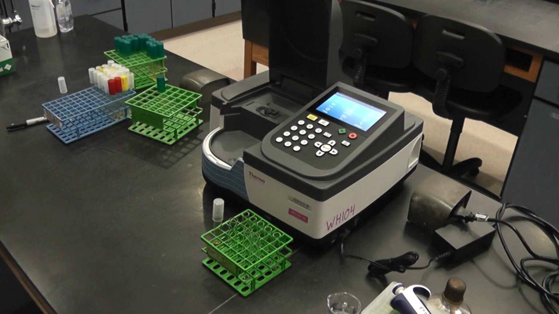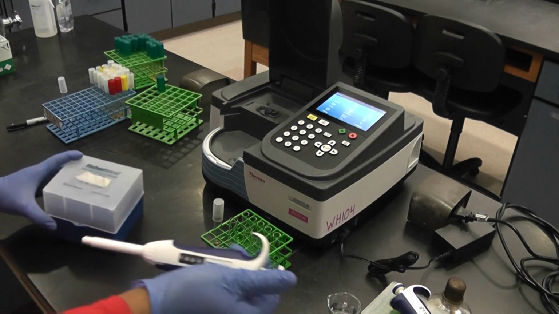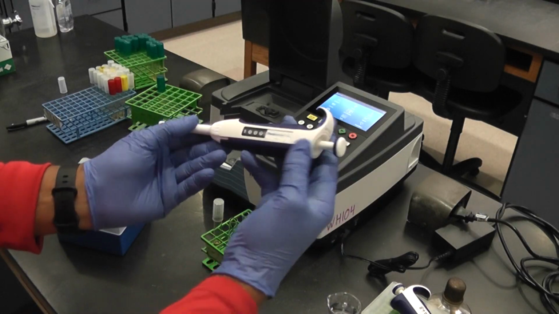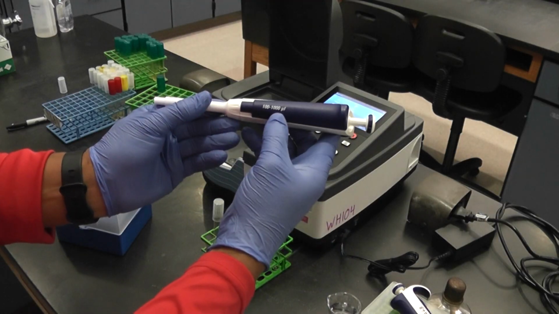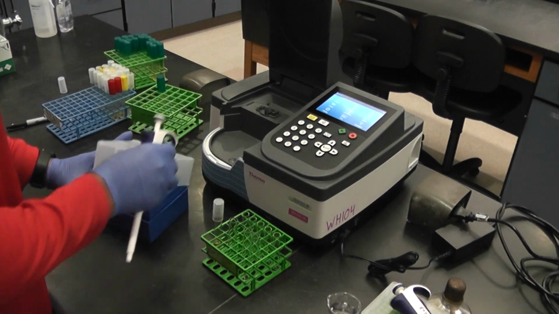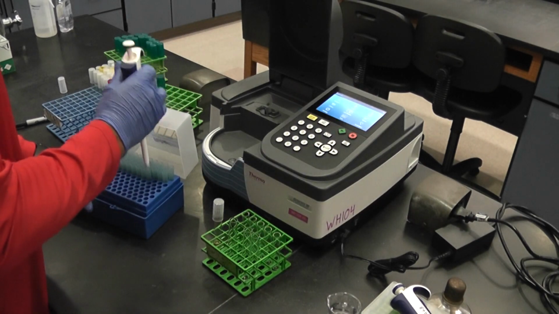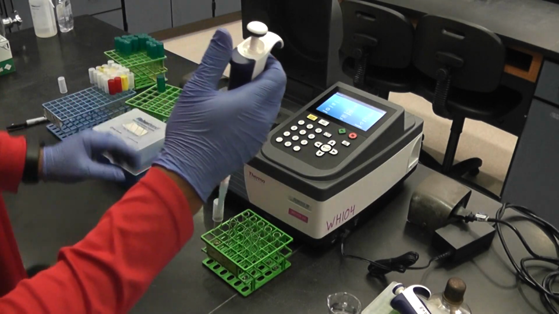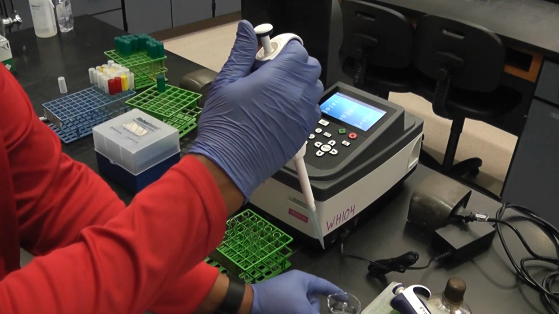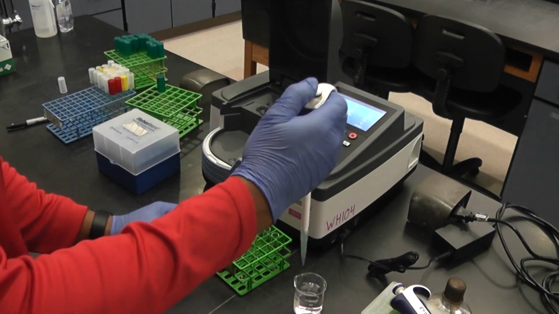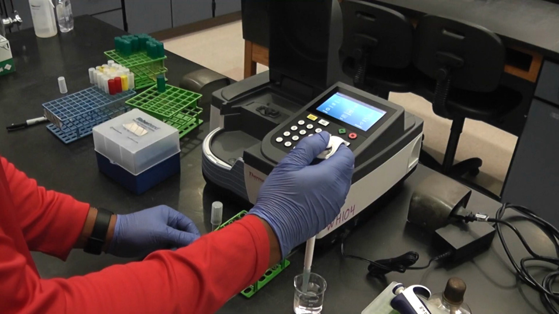So I have a micro pipette. I've already set it to 1,000, which would be 1 milliliter. I have some water here. I'm going to do this 3 times.